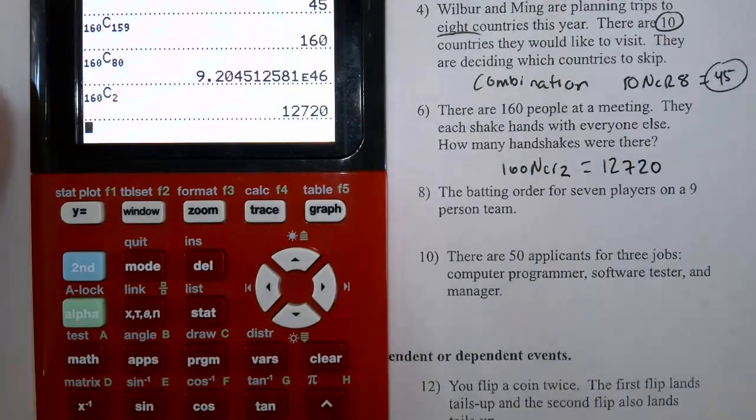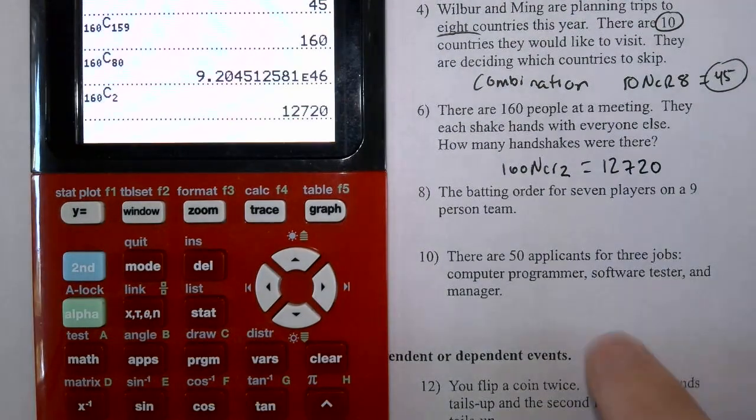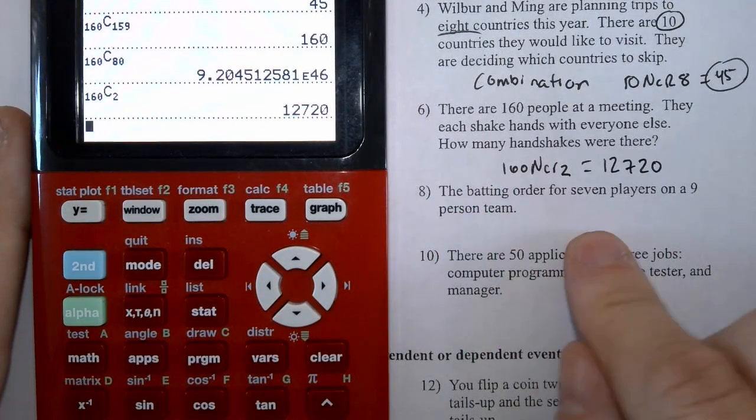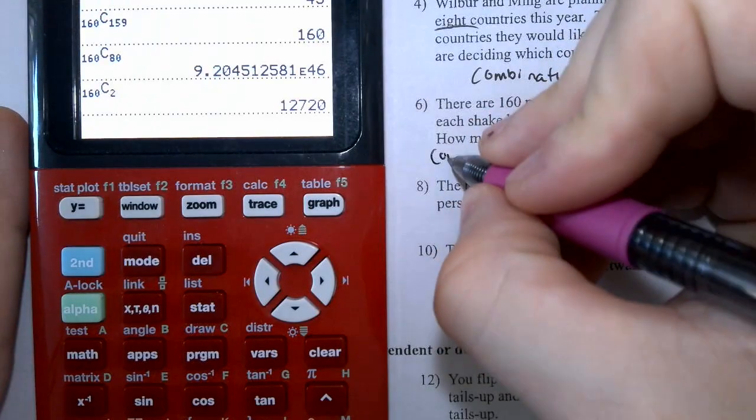Okay. I wanted to do all of them up until number 10 for this part. We got number 8, the batting order. Finally, something where the order would matter. This was a combination, in case you didn't know.